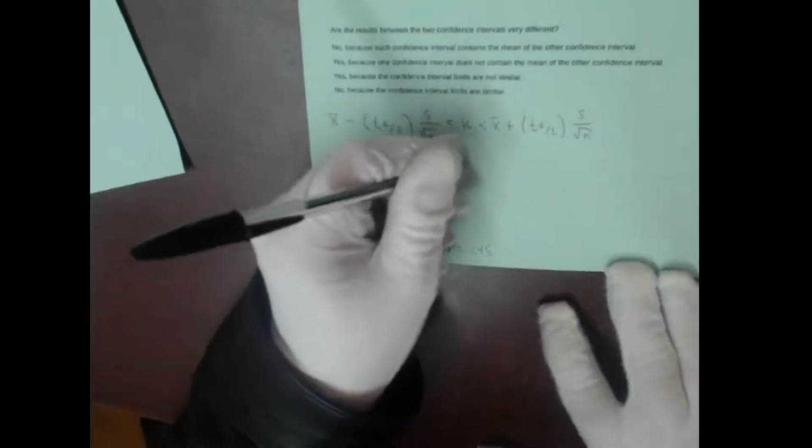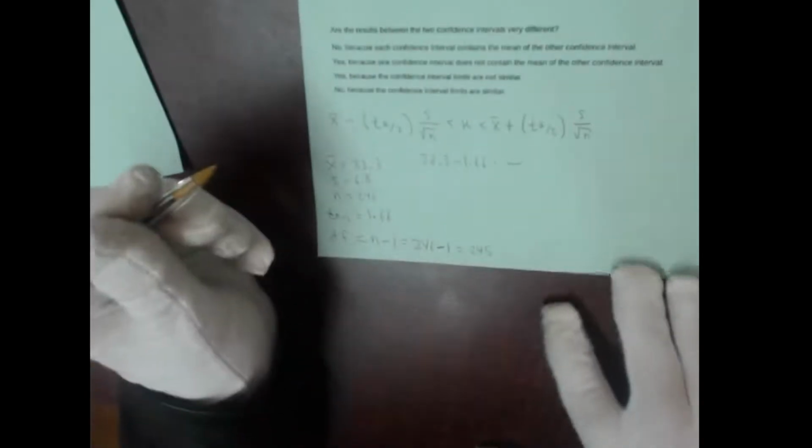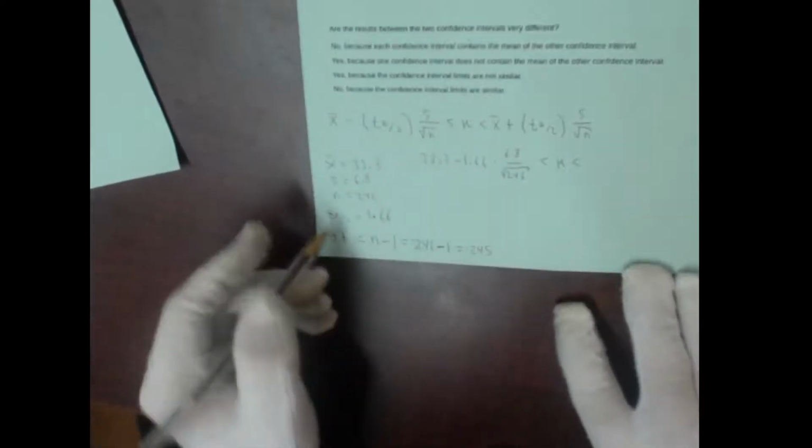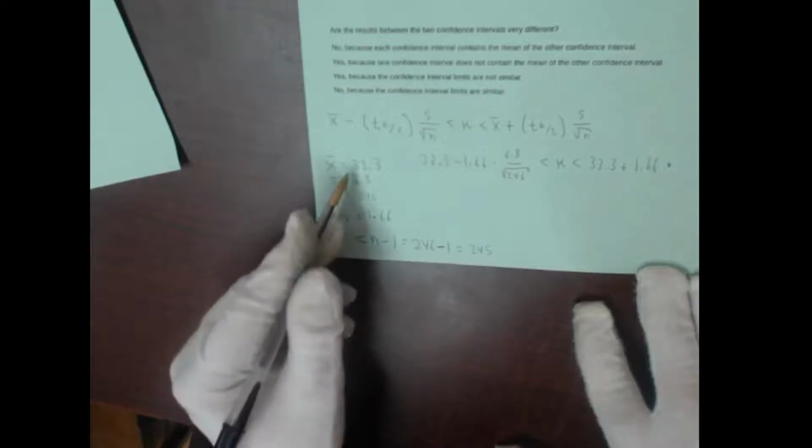minus 1.66 times 6.8 divided by the square root of 246. Now this time only the denominator is in the square root, okay? Only the denominator is in the square root. Is less than mu, is less than our average 33.3 plus our t-statistic 1.66 times standard deviation of 6.8 divided by the square root of 246.